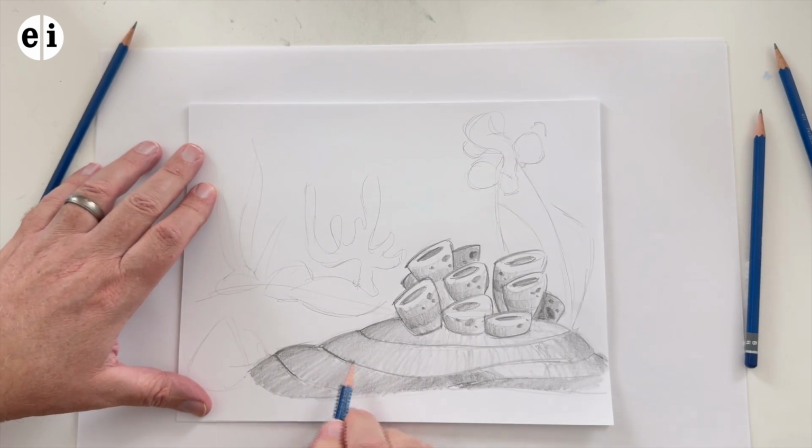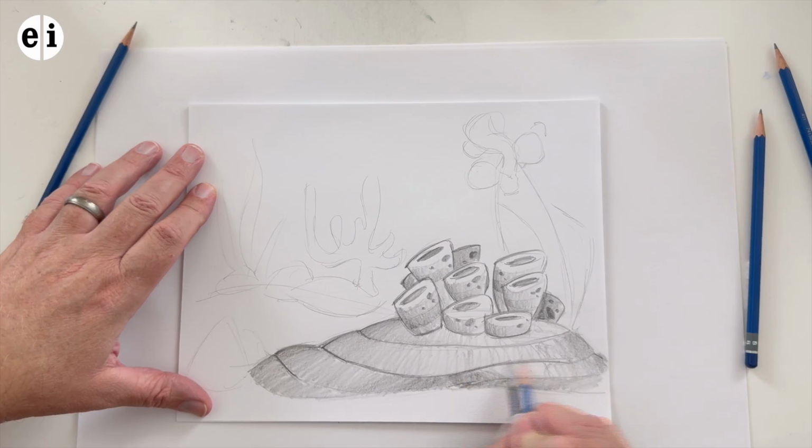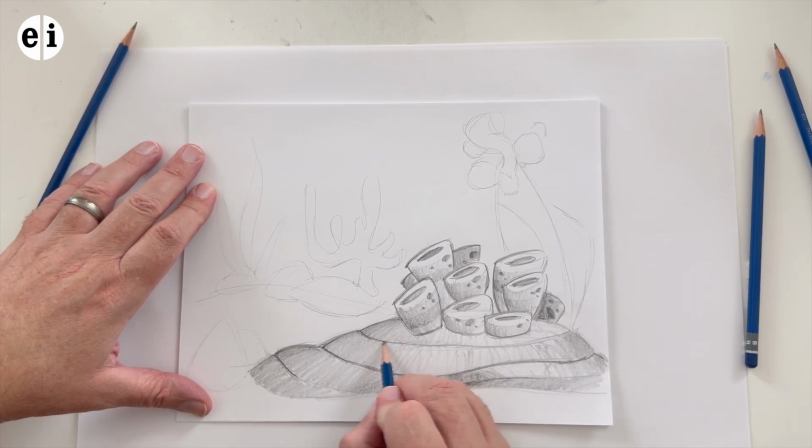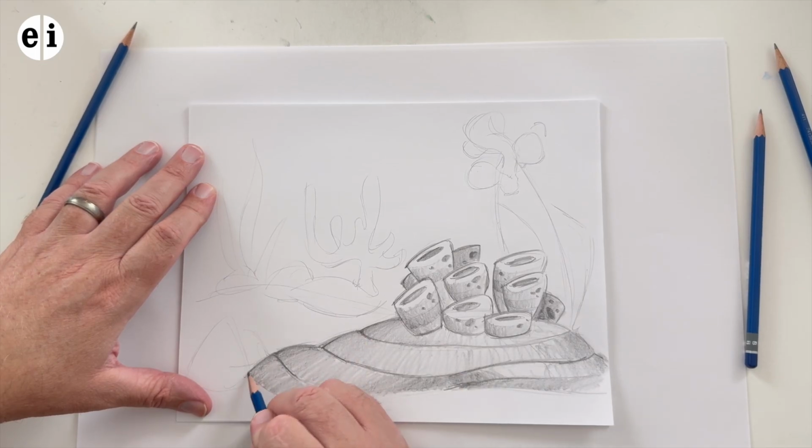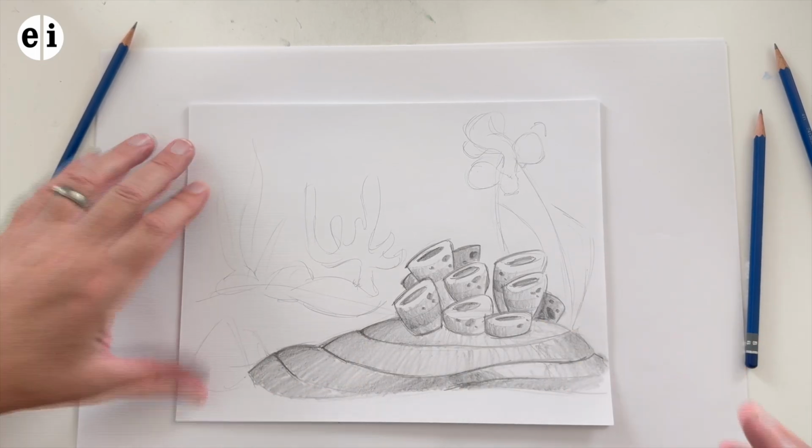2B, there you can see it's a little bit heavier. I'm going to go a little bit more weight on my pencil, push it down a little harder, and get that little contrast a lot more right now. Just keep on building up on there.